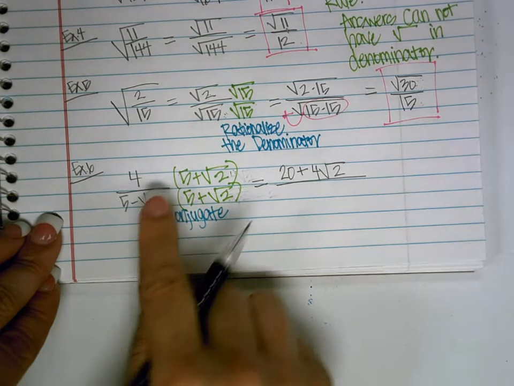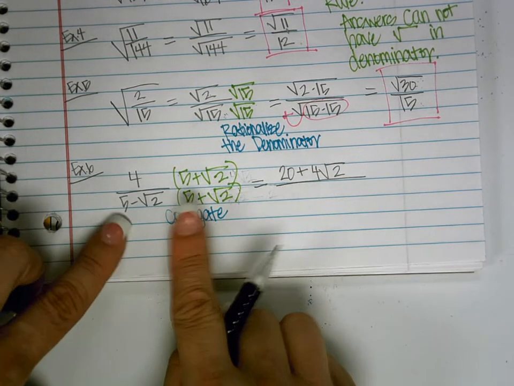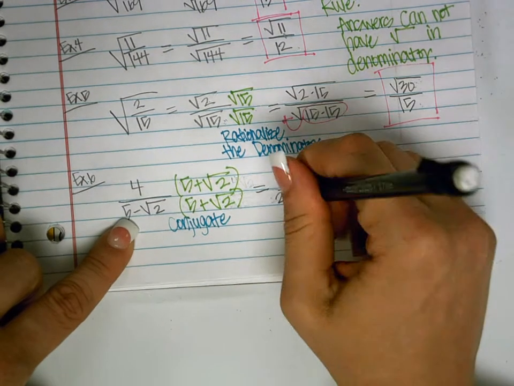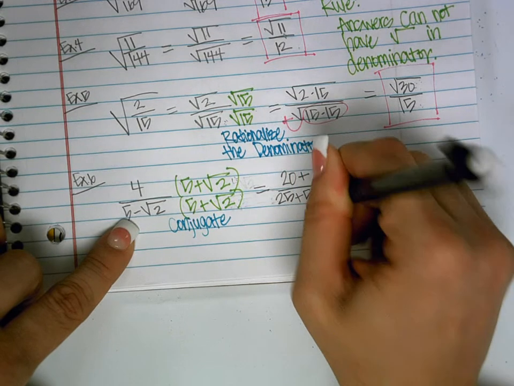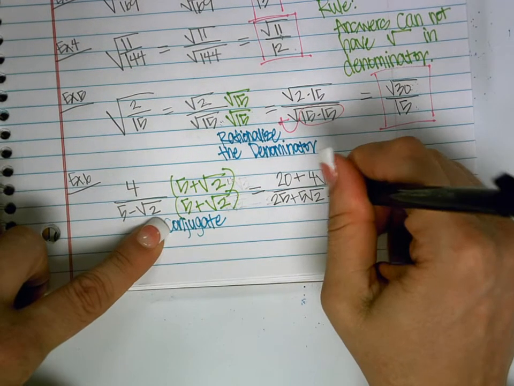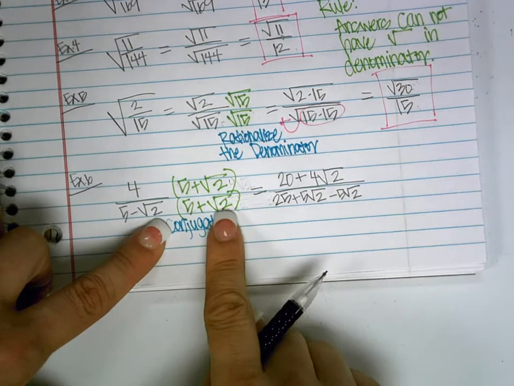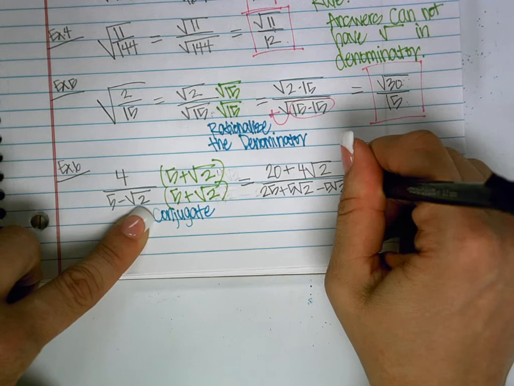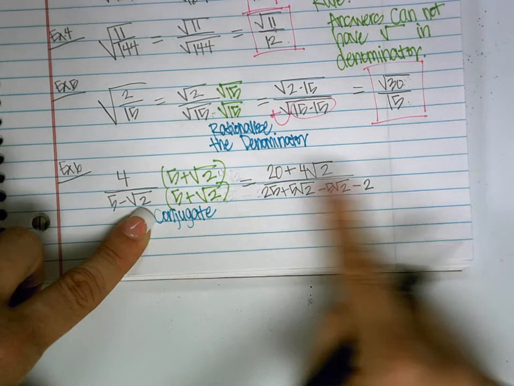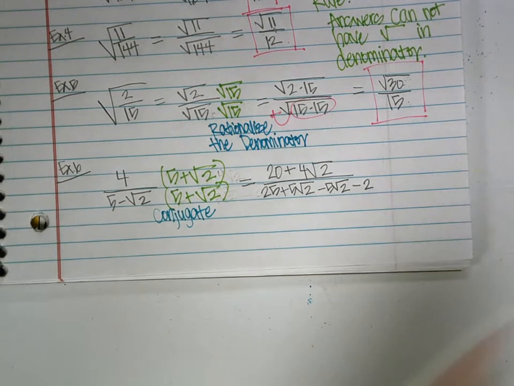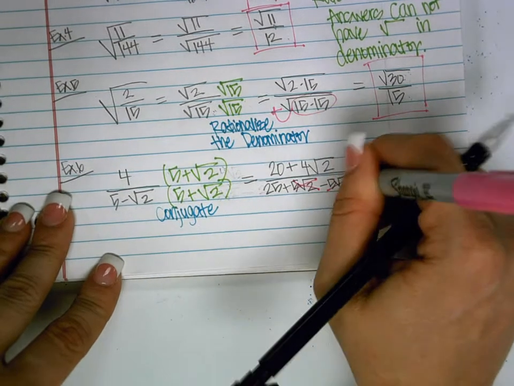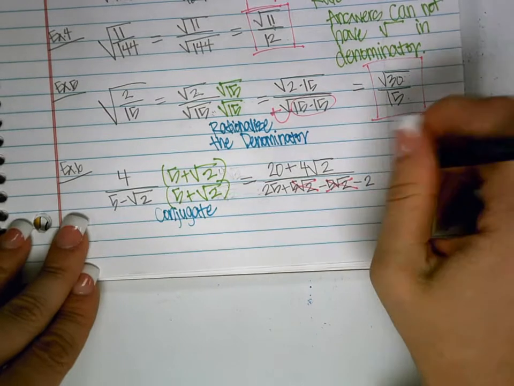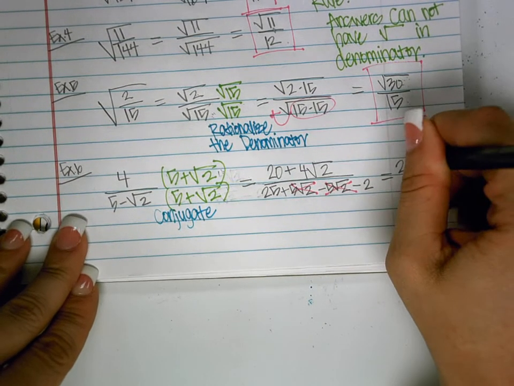And what happens in the denominator is we're actually going to FOIL. So first times first gives you 25. Outsides gives you plus 5 root 2. Insides gives you minus 5 root 2. And last gives me what? Negative root 4, but we know that that made a pair of 2's, so negative 2. And what happens here is these roots cancel each other out. So it's a lot like a difference of squares. These go away, so if I simplify, we get 20 plus 4 root 2.